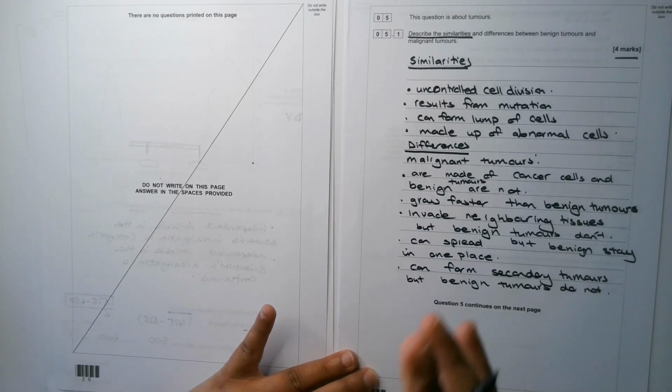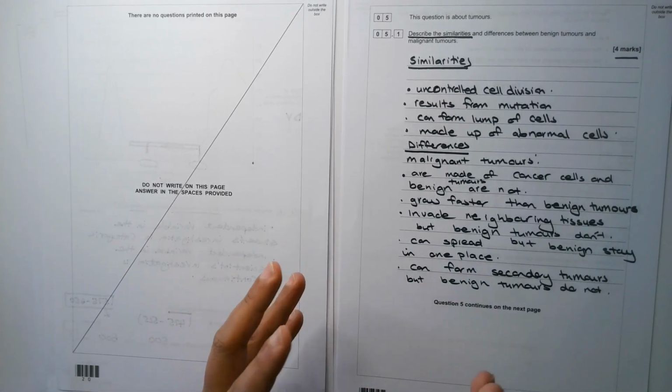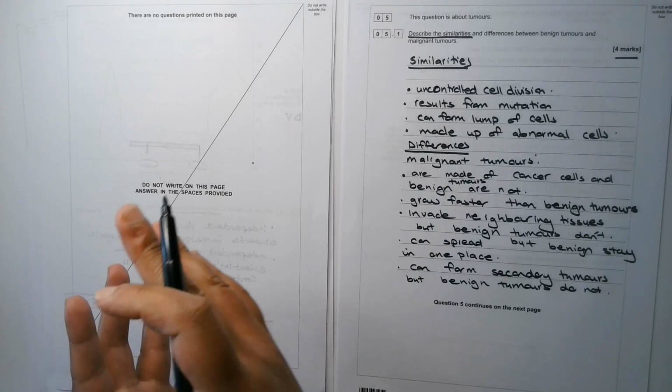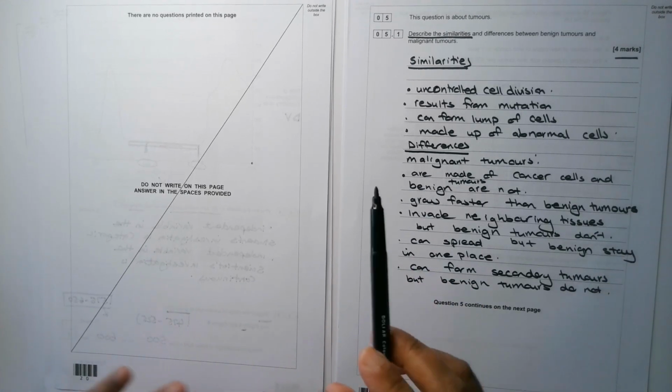Okay, so just one more time, remember it's a comparative question. So you write about one tumour and then you must refer to the second one, because obviously you need to make the comparisons. You don't need to have all of that for 4 marks, okay? So I've just gone through as much as I can.